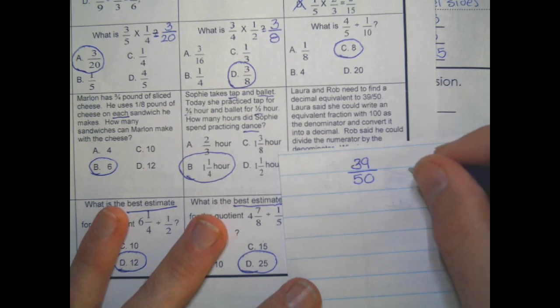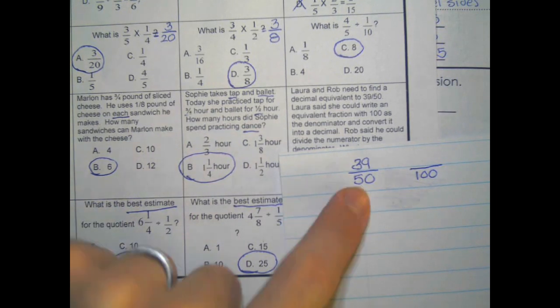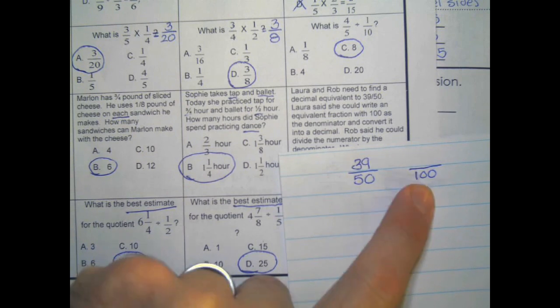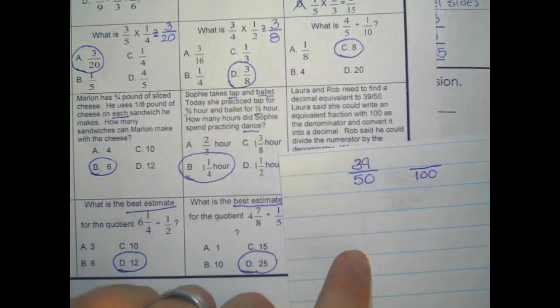Okay, so let's start with what she said. She said, if you just write this fraction with an equivalent fraction with 100 being the denominator, you can write that very easily as a decimal. So what she's saying is take this 50 and turn it into a fraction with 100 at the bottom, because when you're writing decimals, there's the tenths place, the hundredths place, the thousandths place, but there's no 50th place. But there is a hundredths place. So if we could find what it is over 100, we could very easily write that as a decimal.